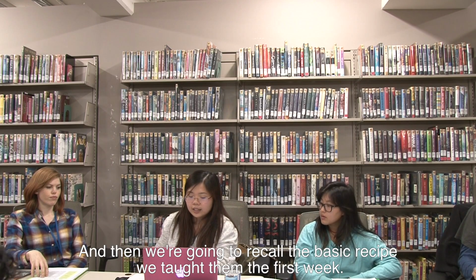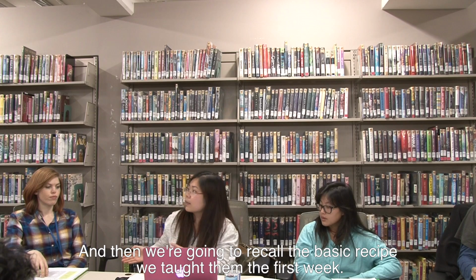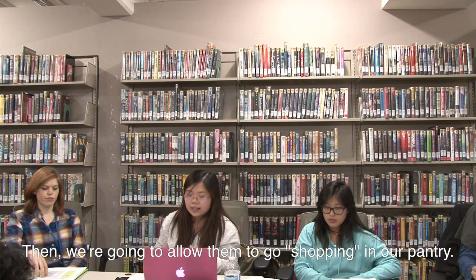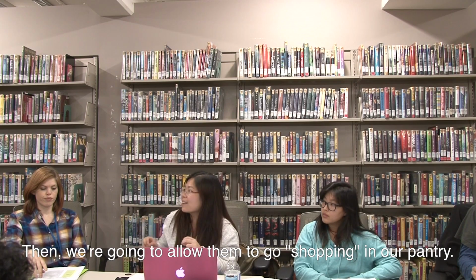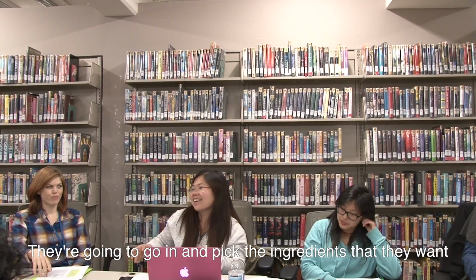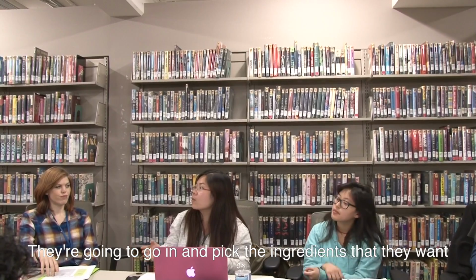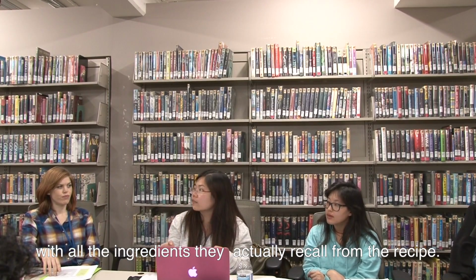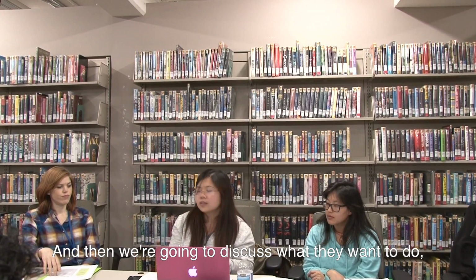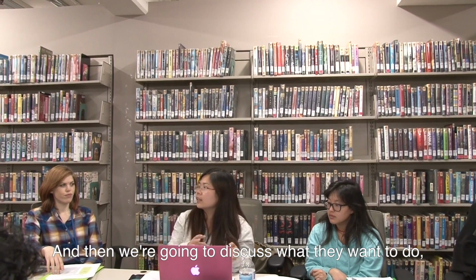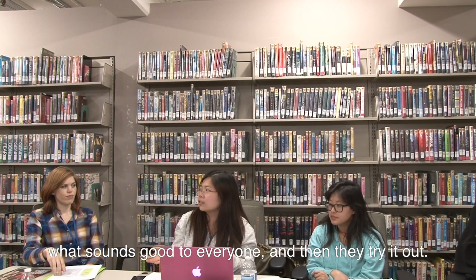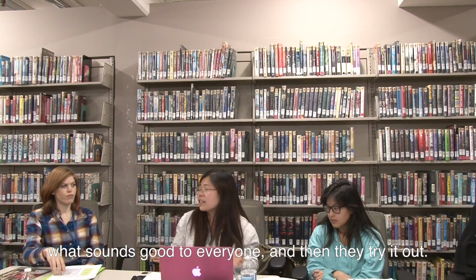Then we recall the basic recipe we taught them the first week. Then we allow them to go shopping in our pantry. They go in and pick the ingredients that they want, from all the ingredients they recall from the recipe. Then we discuss what they want to do, whether that sounds good to everyone, and then they try it out.